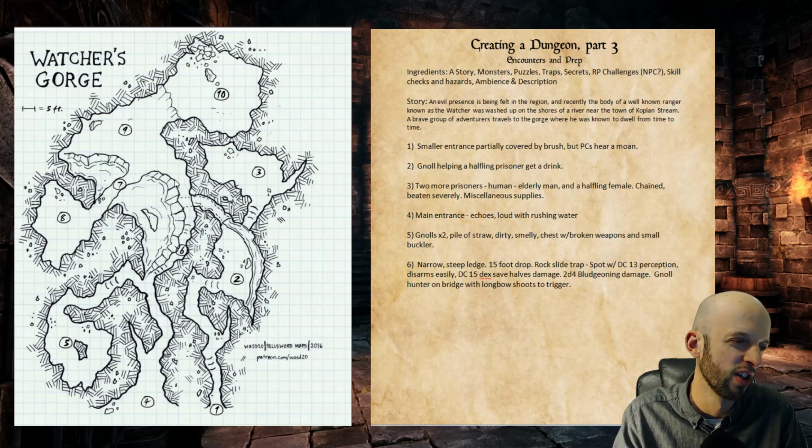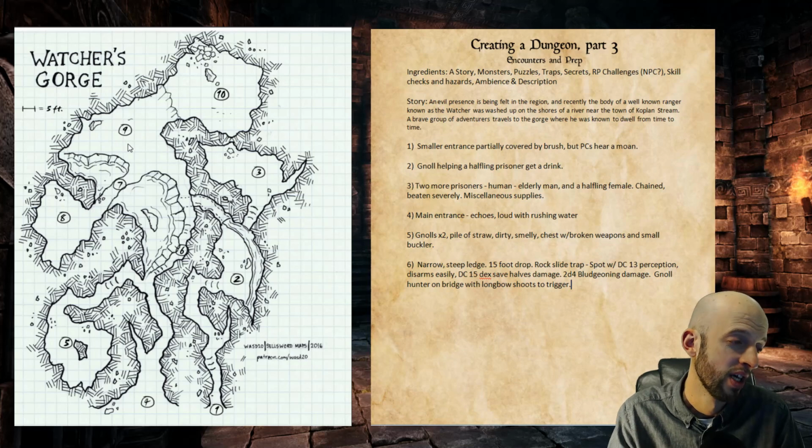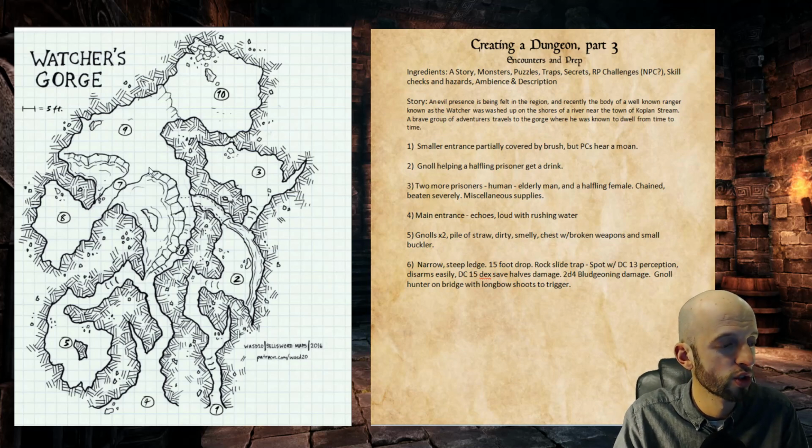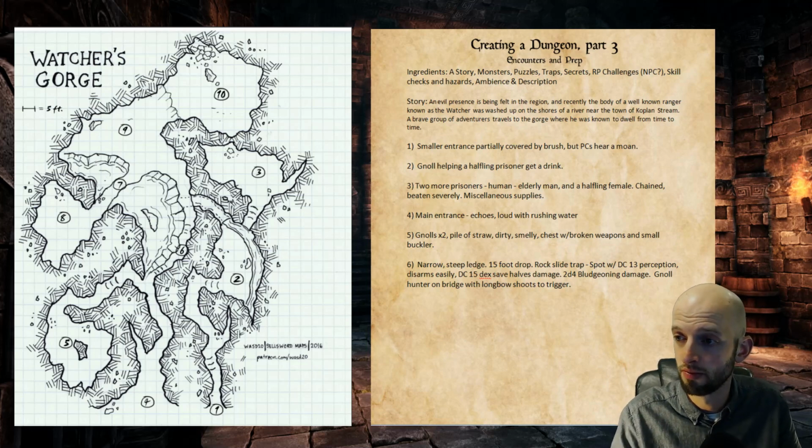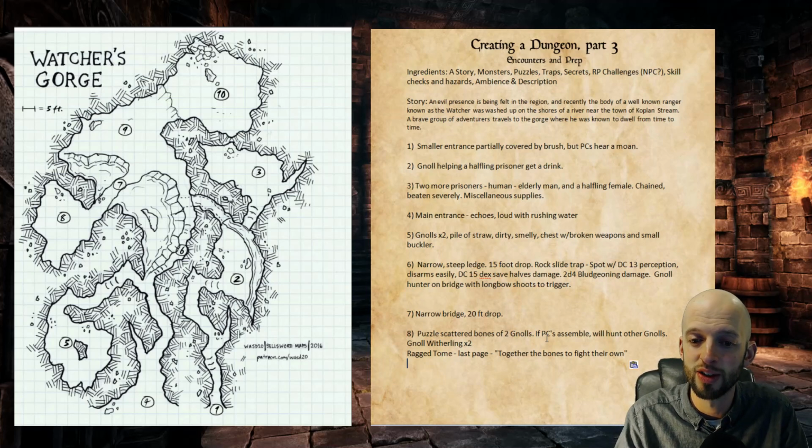Now, here's what gets a little bit complicated, and I'm just realizing that maybe I didn't think it through super well, but I kind of had in mind that the PCs would have a chance to get to room number 8 before they encounter anything in 9 or 10. So I'm not quite sure what I'm doing there yet, but here's what I have in mind for room number 8. First off, room number 7 we can say is just a narrow bridge. And room number 8, we can say, is sort of a puzzle room.